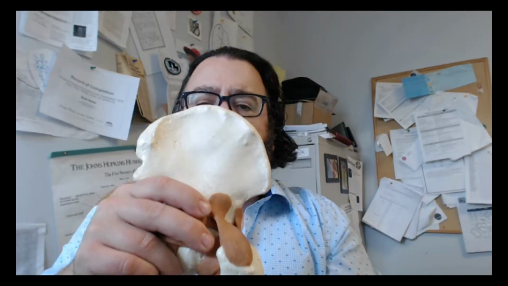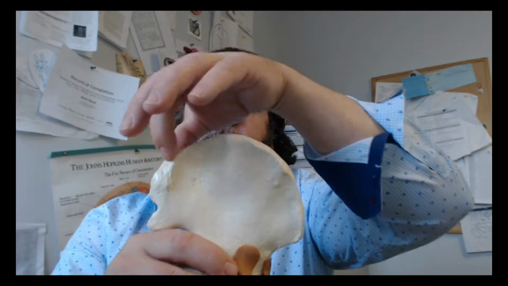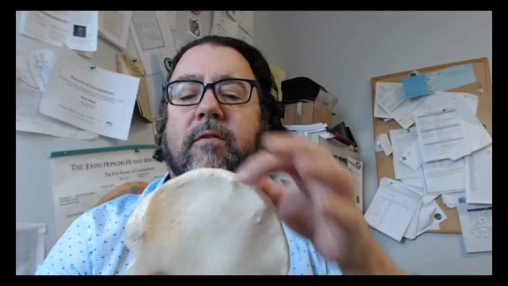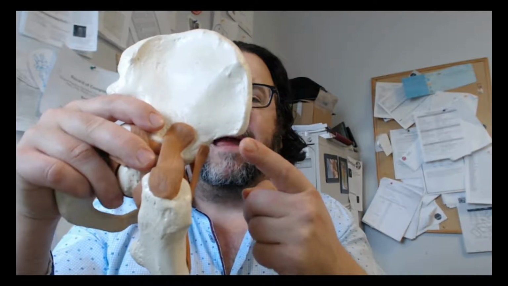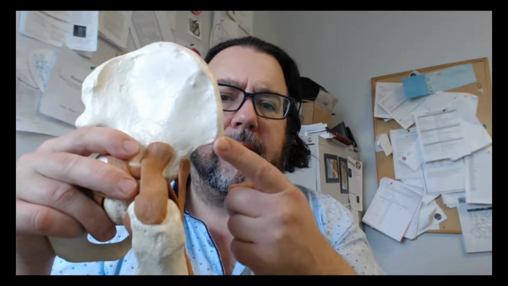So you're looking at the lateral side of the pelvis here, and this part up on top where people would normally put their hands on their hips, this is called the iliac crest. On the front of the iliac crest is a prominent process where your belt would approximately be, called the anterior, meaning front, superior iliac spine.